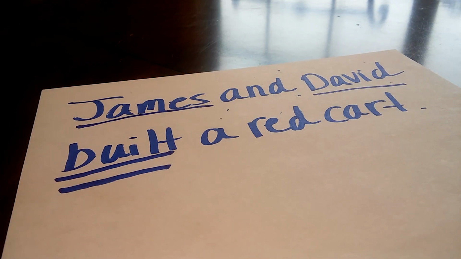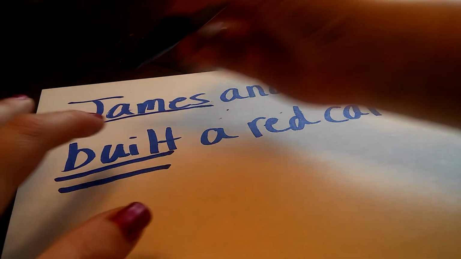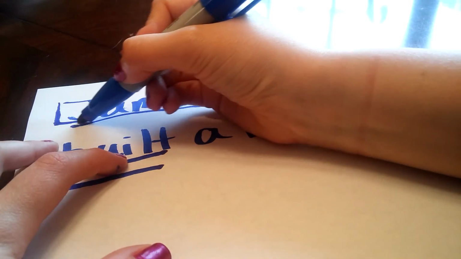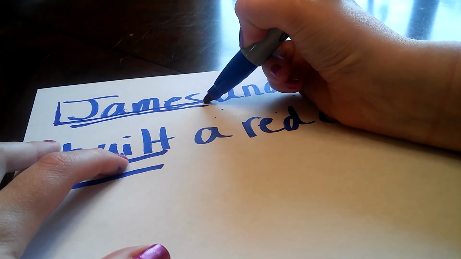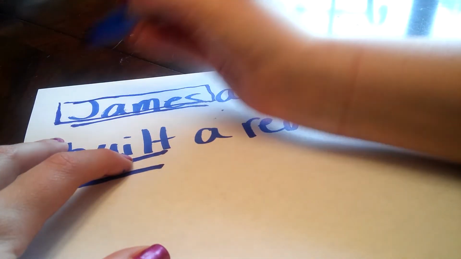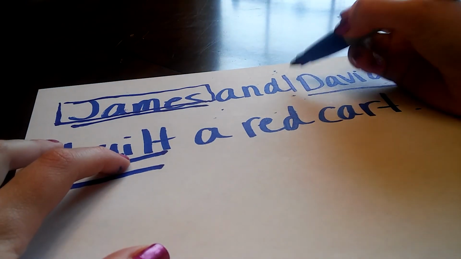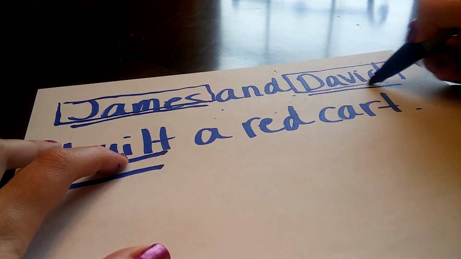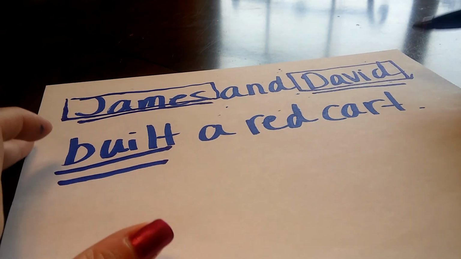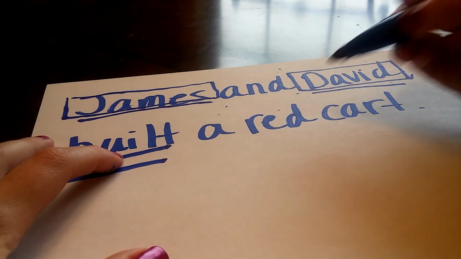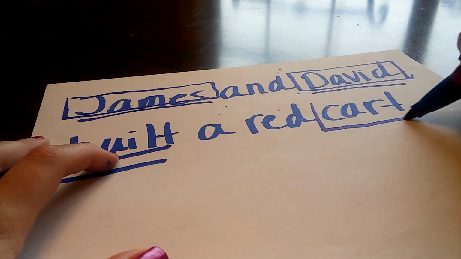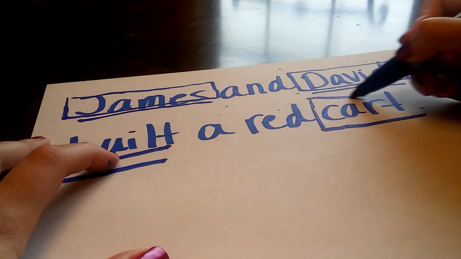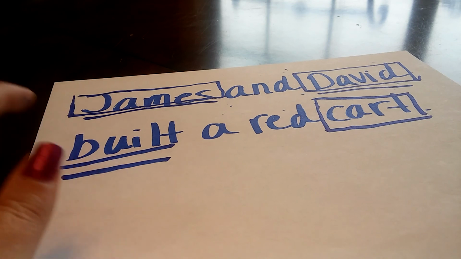The next thing we're going to do is put a box around our nouns. So we know that James is a noun because he's a person. And we know that David is a noun because he's a person. And we should know that cart is a noun because it's a thing. All right.